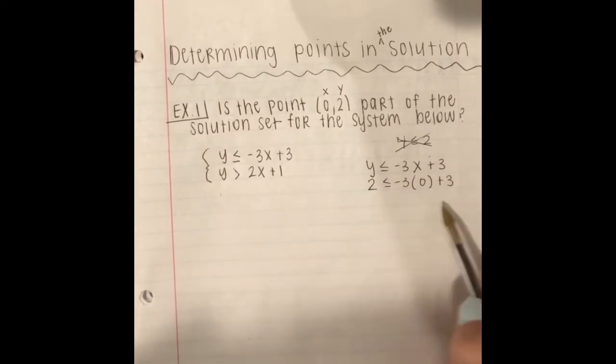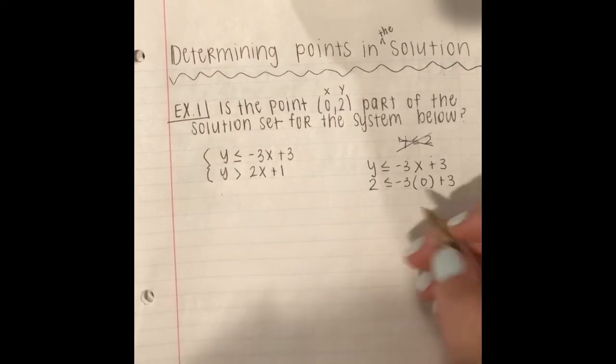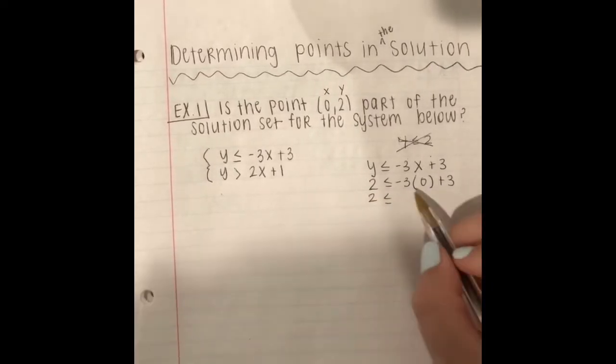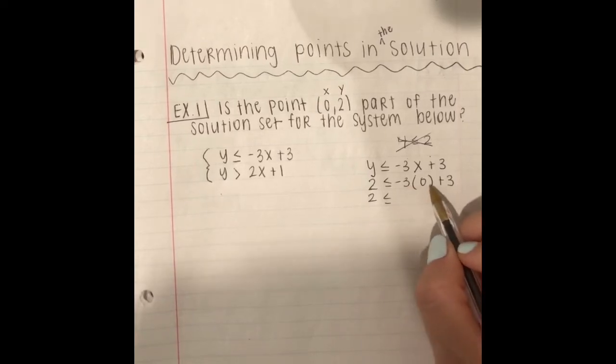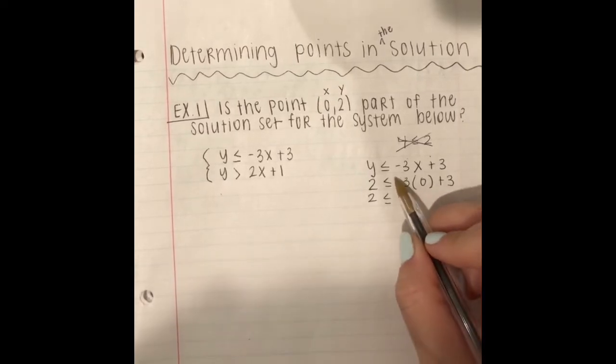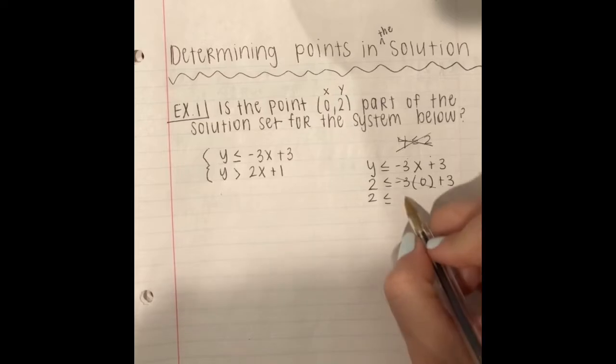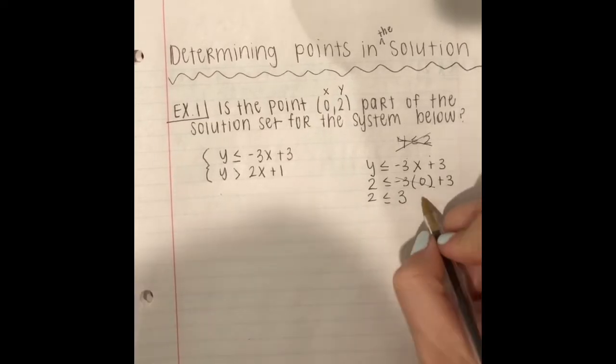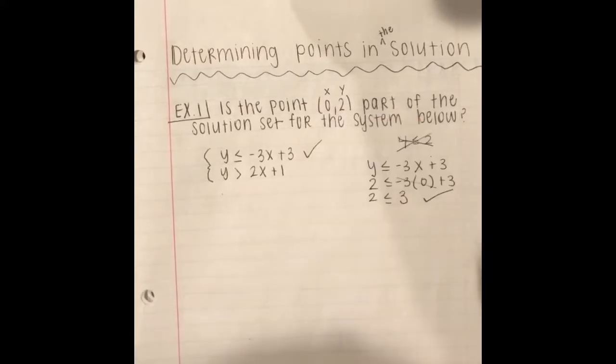Then I've got to simplify the right side. Negative 3 times 0, anything multiplied by 0 is just 0, so all we're left with is a positive 3. Is 2 less than or equal to 3? Yes. So this one checks out.